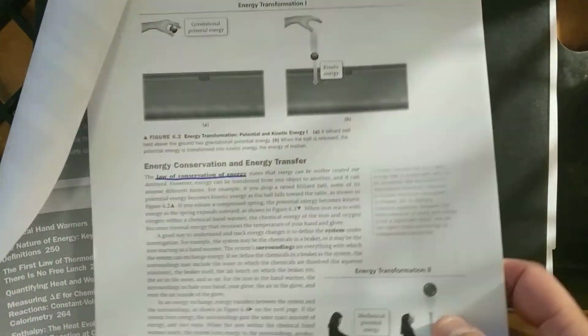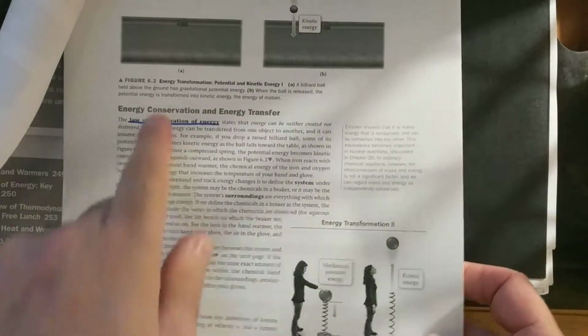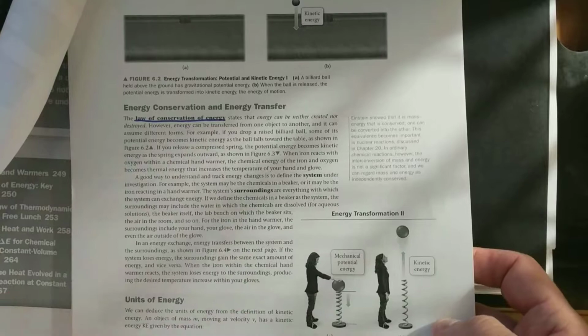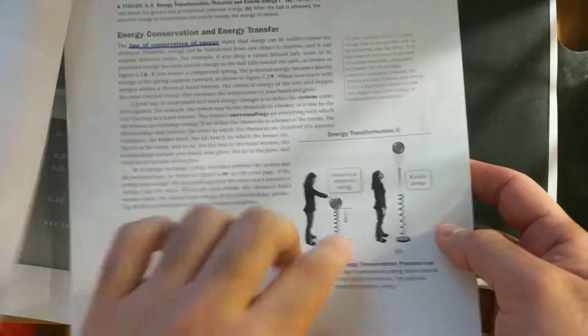So jumping over to 251, a couple of things that you need to know as soon as you walk back into class soon is the law of conservation of energy. Energy is neither created nor destroyed. This is page 251. And then units of energy are going to be big. Okay, so units, huge right here.